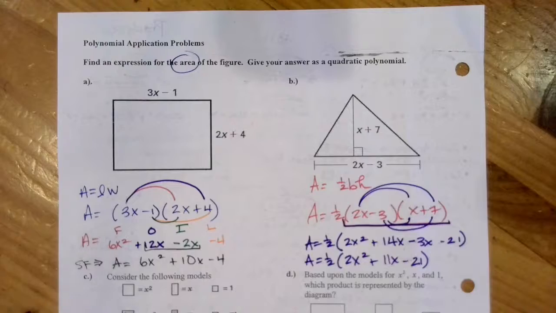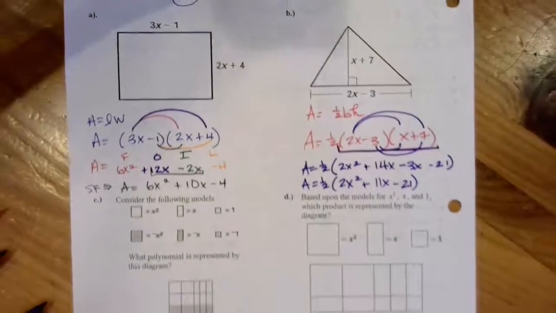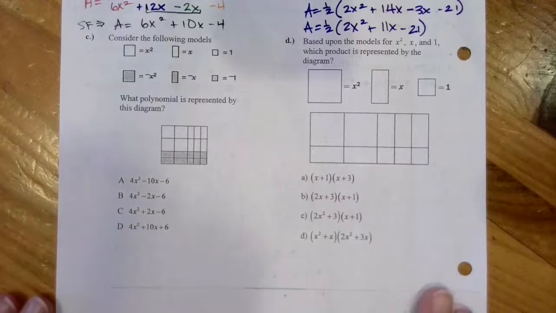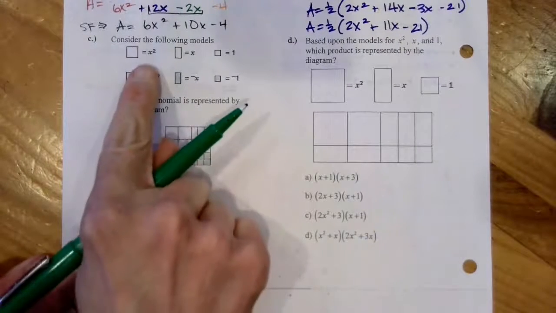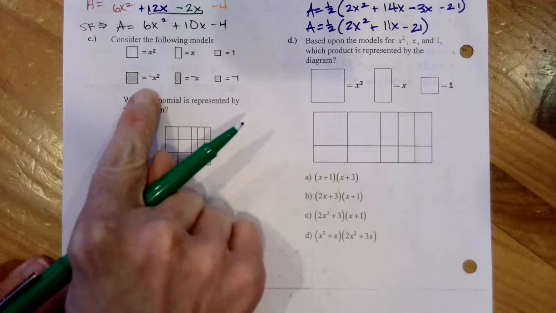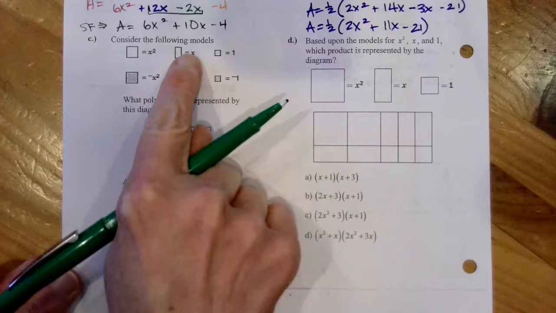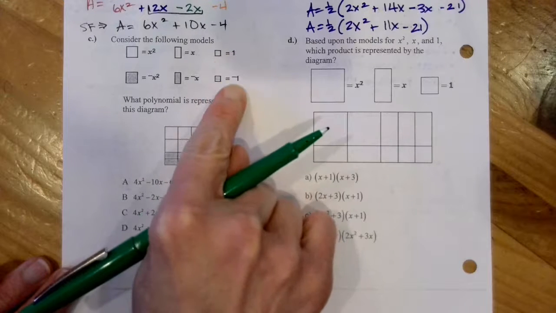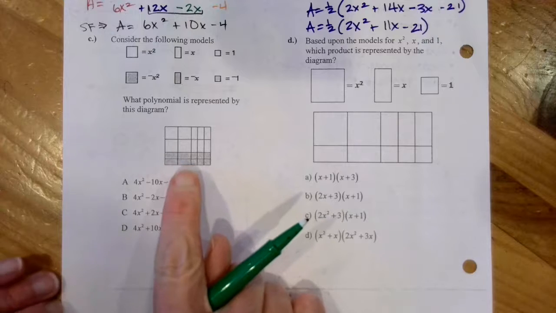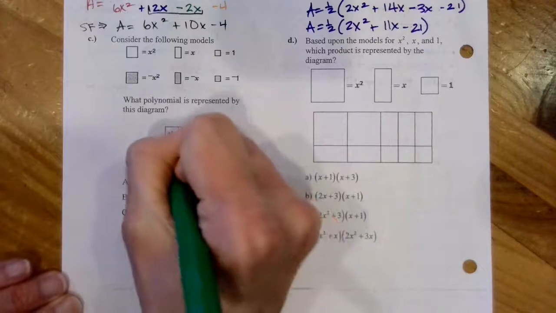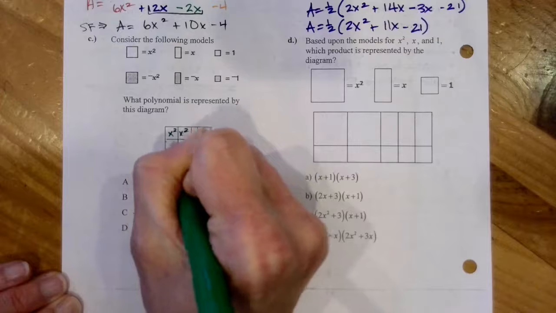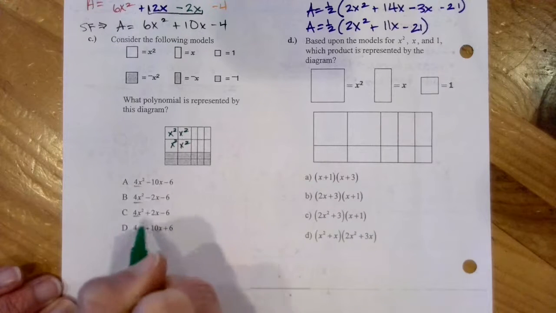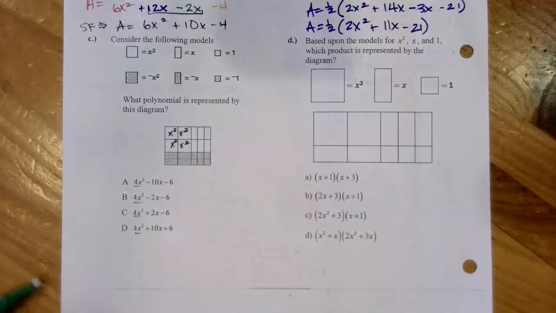All right. When we talk about the next example, we have consider the following models. We have a positive x squared and a negative x squared. We have a positive x and a negative x. We have a positive 1 and a negative 1. So when we talk about what polynomials represented, I have 1, 2, 3, 4 x squareds. And you can see that for each of these examples. So that's not going to help me pick.